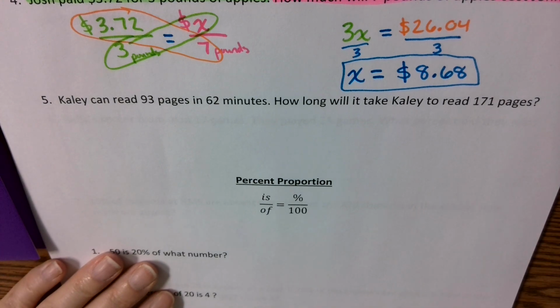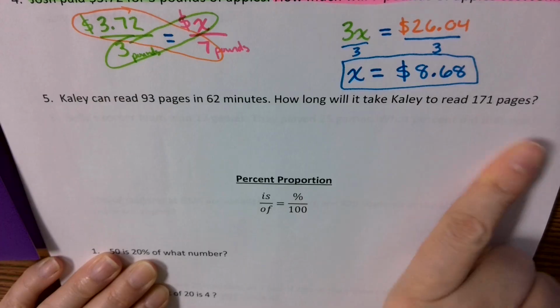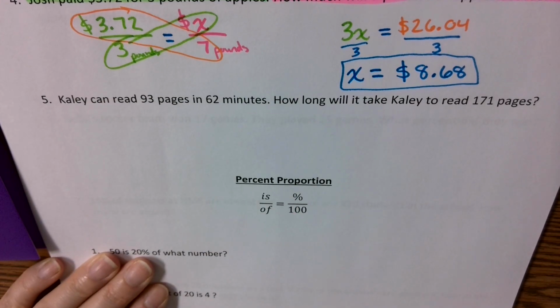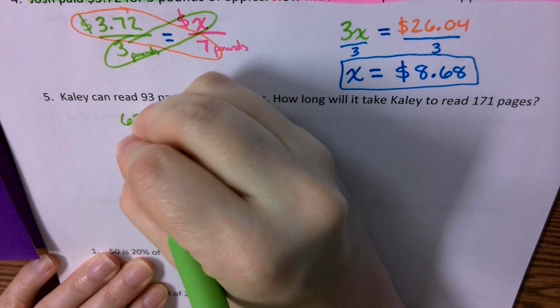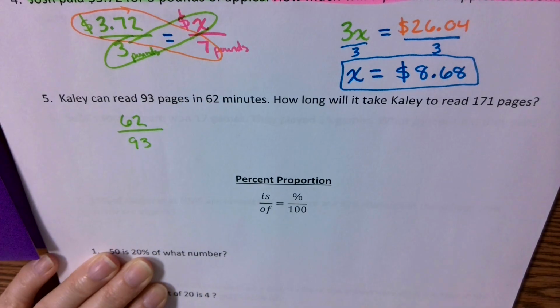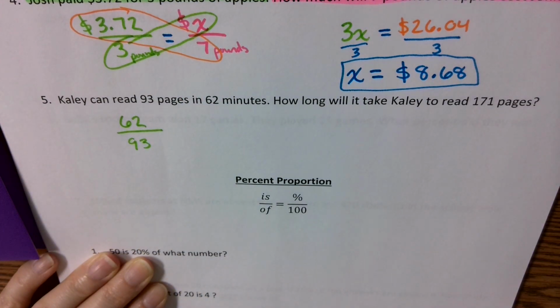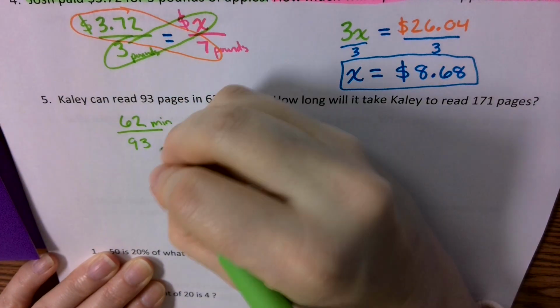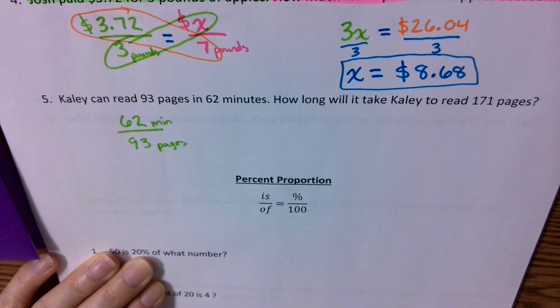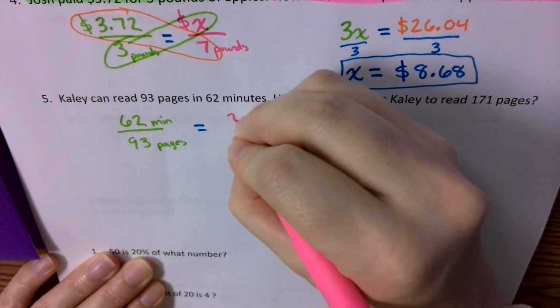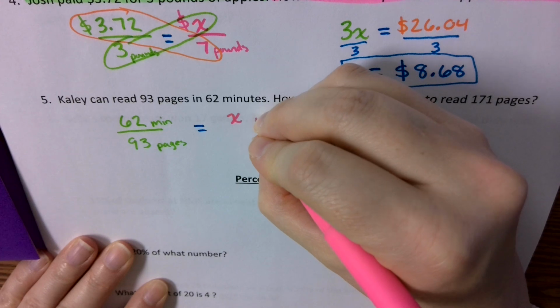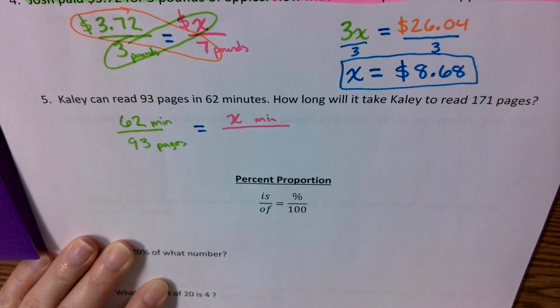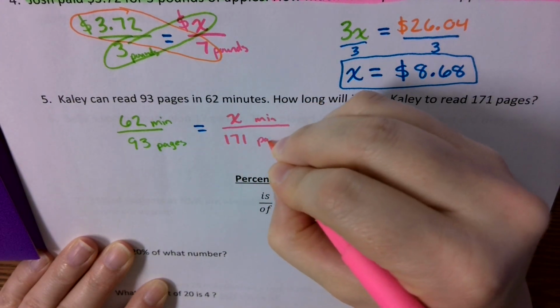All right, number 5. Jaden, how did you set up problem number 5's proportion? 62 over 93 is equal to x over 171. Good. Okay, so 62, which represents the minutes, over 93, which represents the pages, and he said that that's going to be equal to x, which is going to represent the minutes, over 171, which represents the pages.